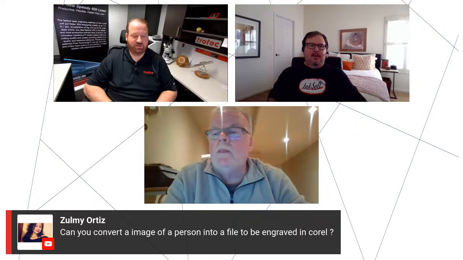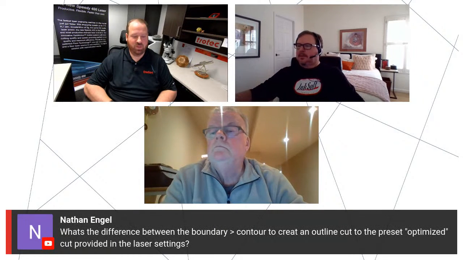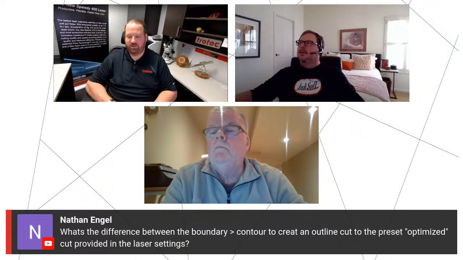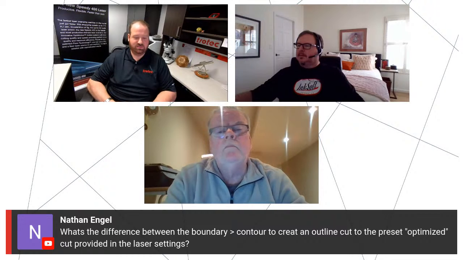Okay, next question. What's the difference between the boundary contour to create an outline cut and the preset optimized cut provided in the laser settings?